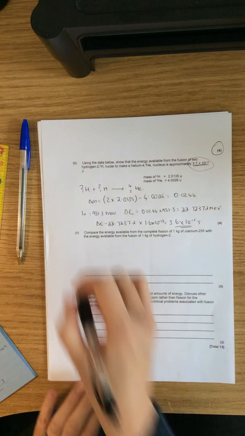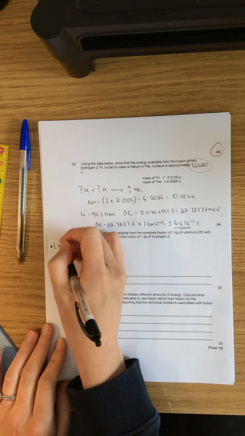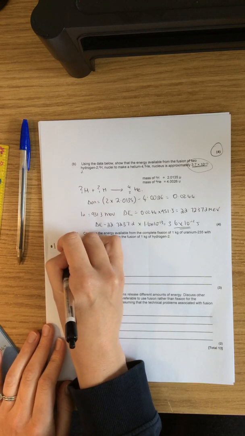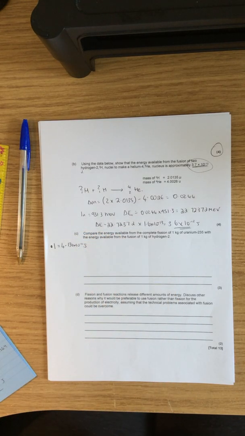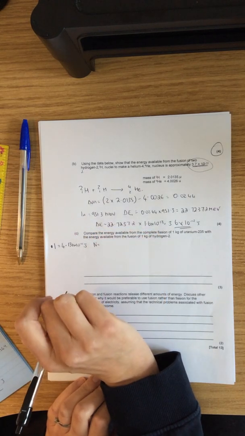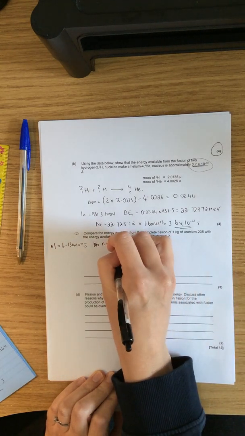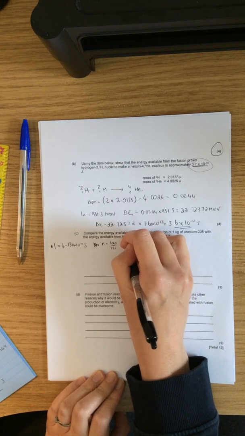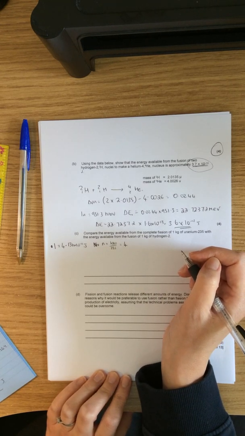So let's do the uranium first. We figured out that 1 uranium would give you 4.136 times 10 to the minus 11 joules of energy. So we need to figure out how many uraniums we're going to have in a kilogram. So the number of moles is going to be 1,000 divided by 235, which gives me an answer of about 4, ish, because I'm only comparing.